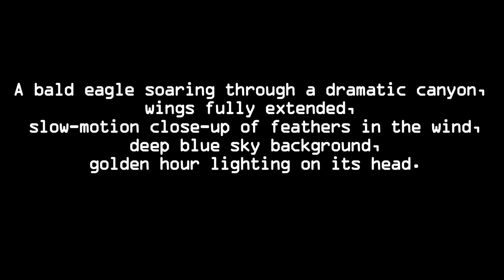A bald eagle soaring through a dramatic canyon, wings fully extended, slow motion close-up of feathers in the wind, deep blue sky background, golden hour lighting on its head.